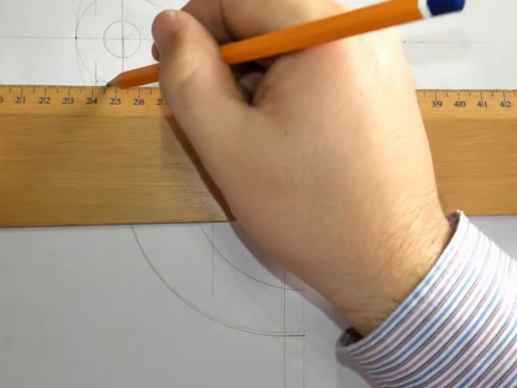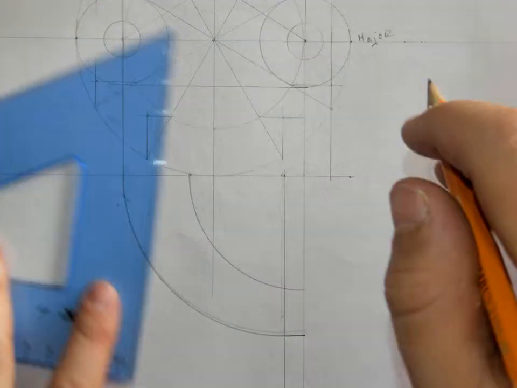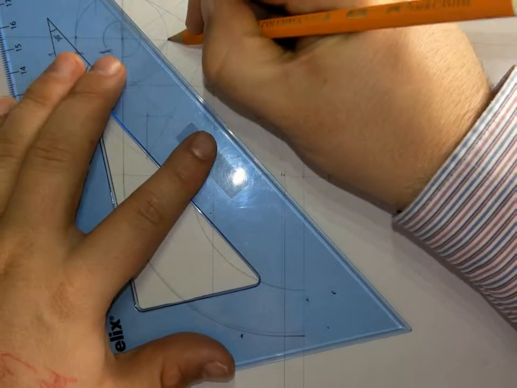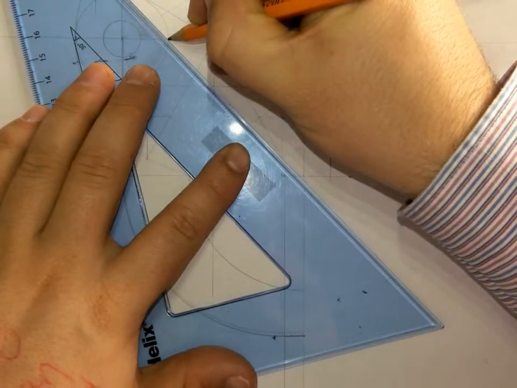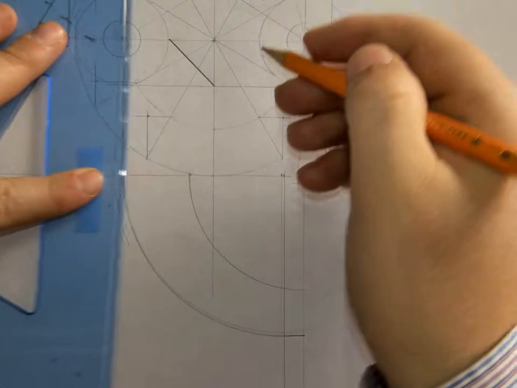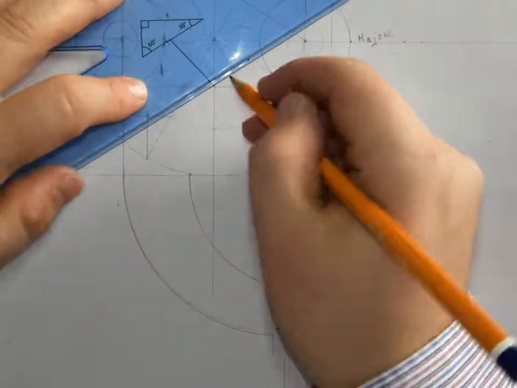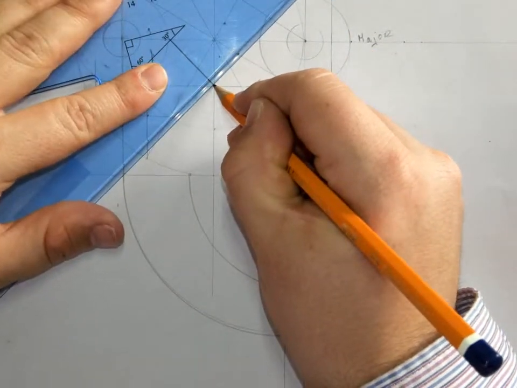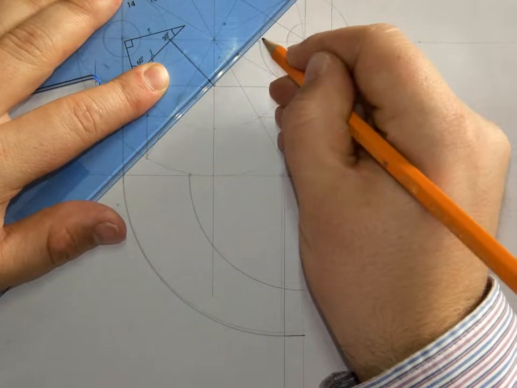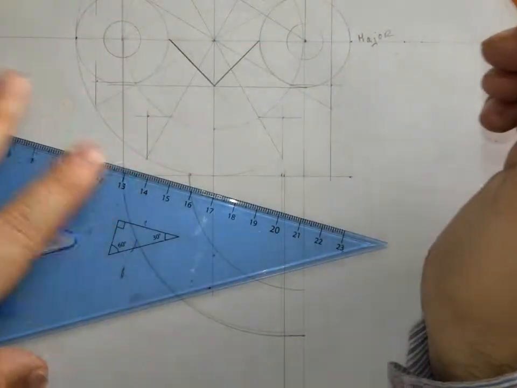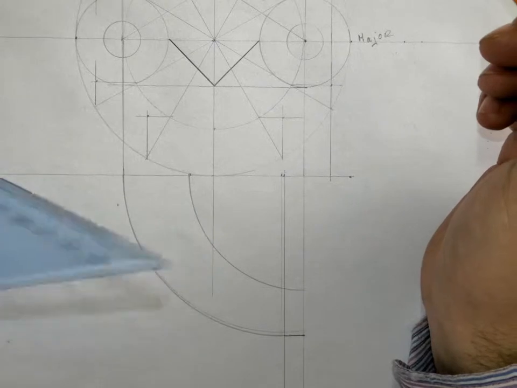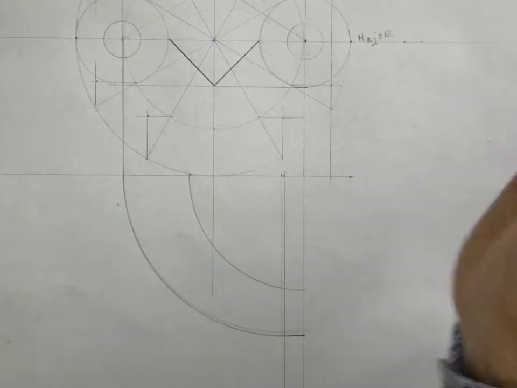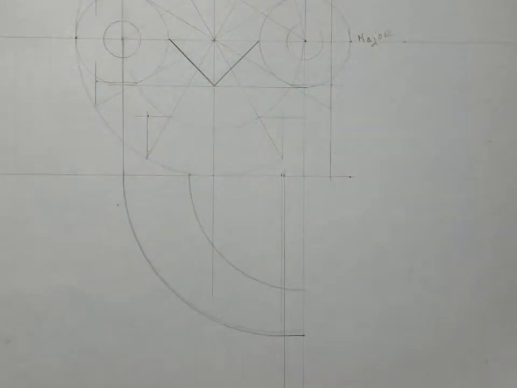The bottom of the eyelids over. Okay, corners of the eyes into there. There we go. Now what I'm going to do is take away the visualizer, and I'm going to heavy in all the lines, and you will get to see what it looks like at the end. So just bear with me now, one moment.